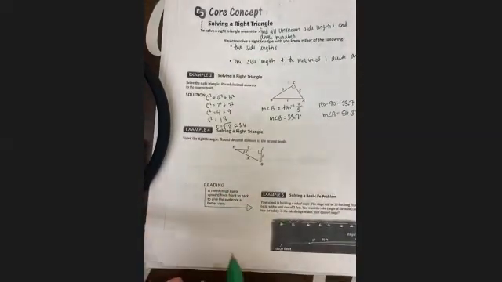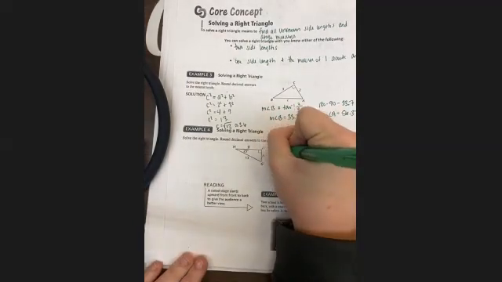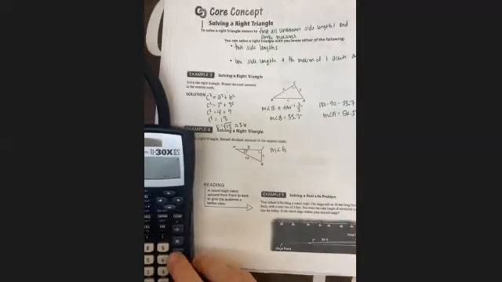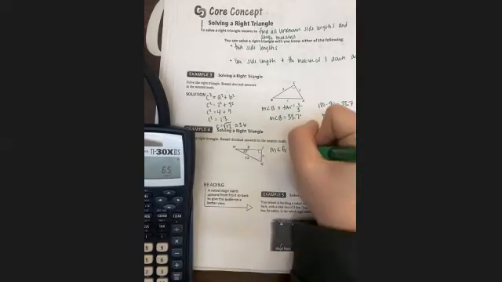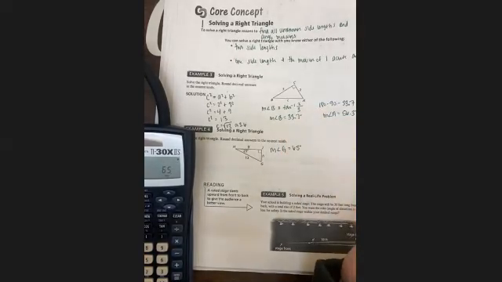Okay, looking at example 4. It says solve the right triangle, round the decimal answers to the nearest tenth. So I'm looking for the third angle, so that's really easy to find. So let's just do that really quick. 90 minus 25 is 65 degrees. Okay, then I need to solve for G and H, lowercase g and h.